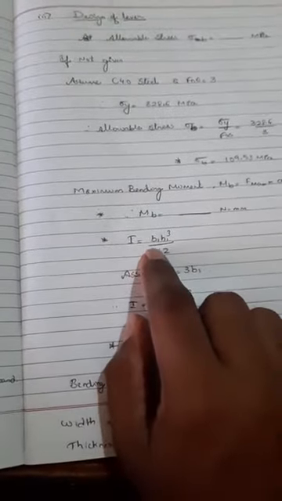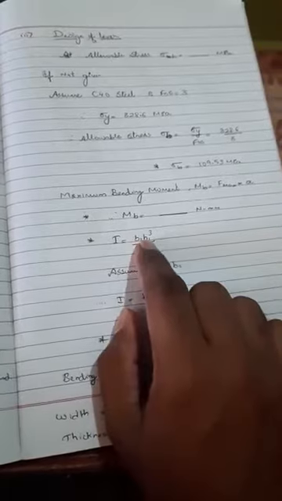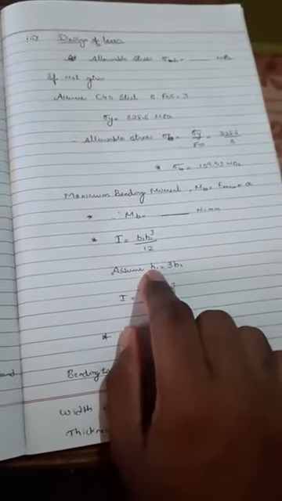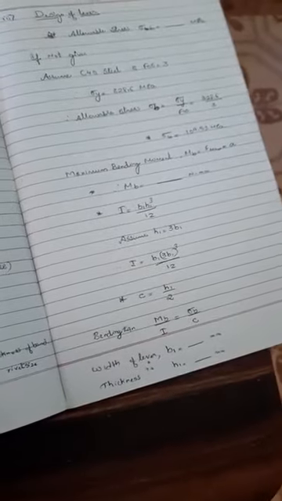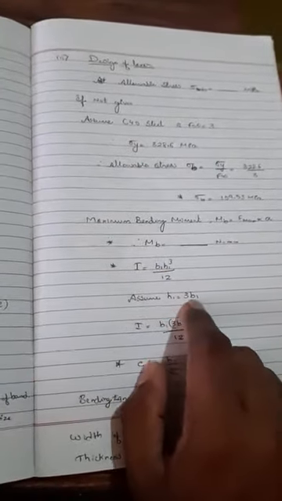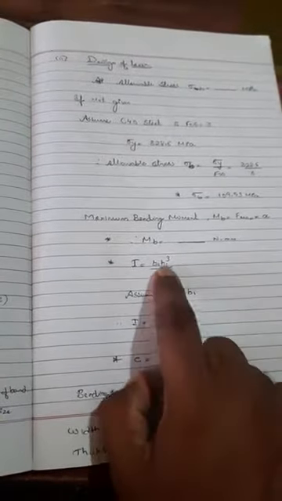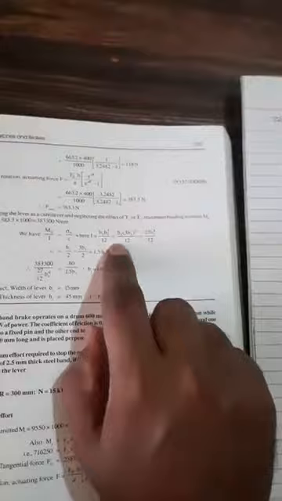Now I is b1 h1 cube by 12, where b is the width and h is the thickness of the lever. They have said it is 3 times the width, so h is 3 times the width. Substituting h as 3 times the width, we get I as b1 into 3b1 cube by 12. And c is h1 by 2.